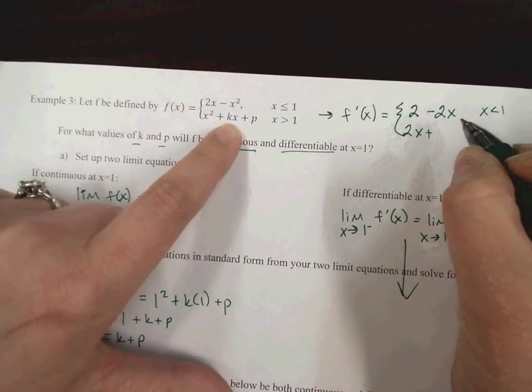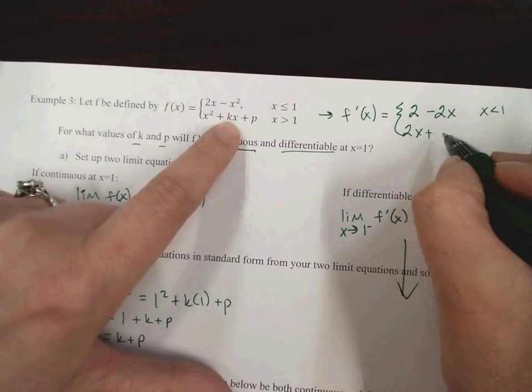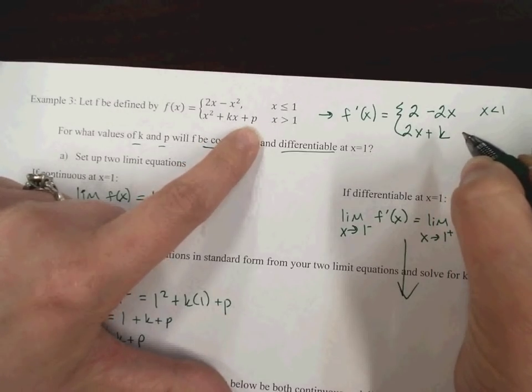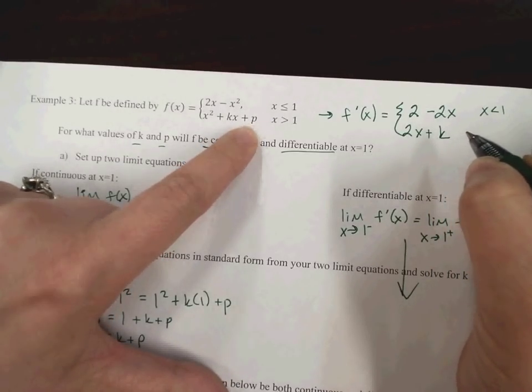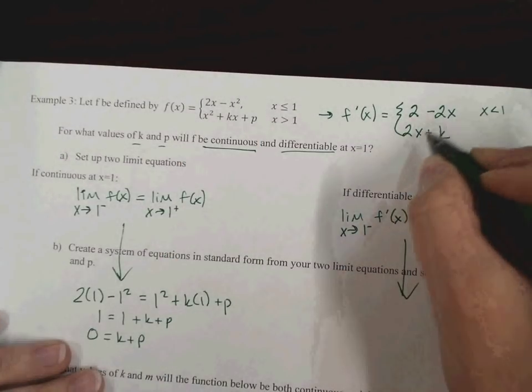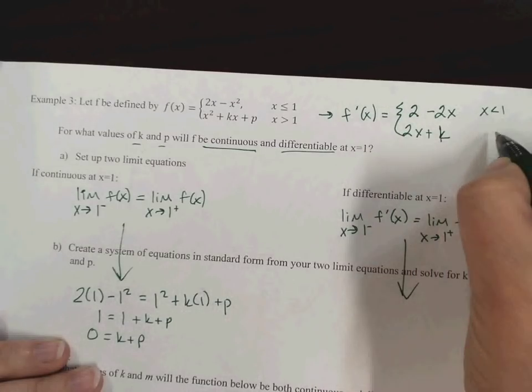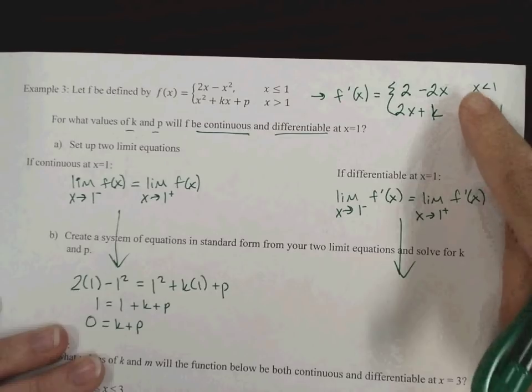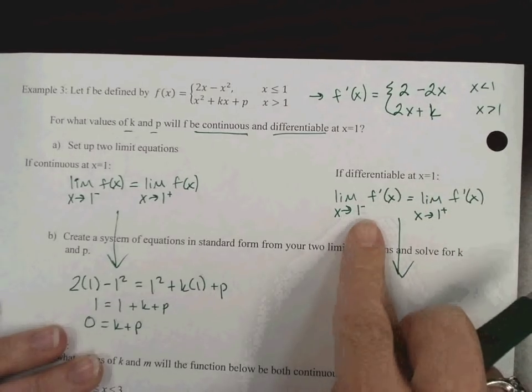And for the bottom piece, x squared plus kx plus p, the derivative of x squared is 2x. k is just a number coefficient of x, and so the derivative of kx is just k. And p is just another constant, so the derivative of that is 0, and so that's gone. This is the derivative of the piecewise function when x is greater than 1.